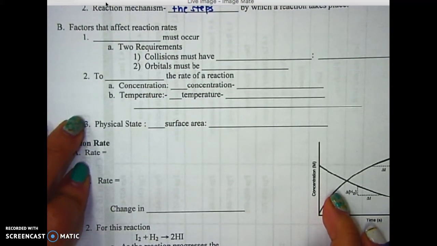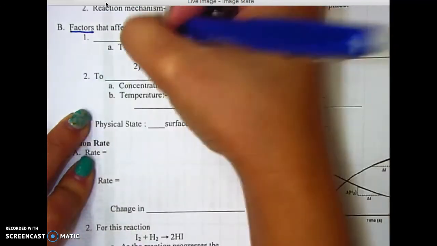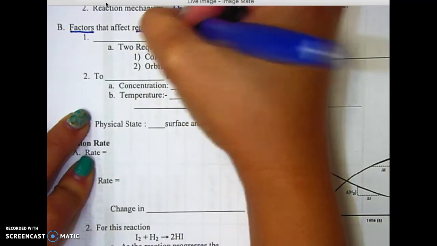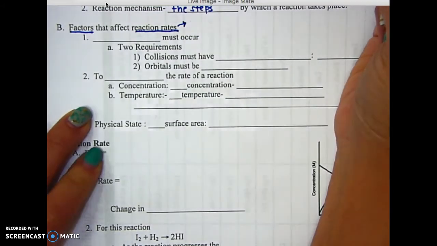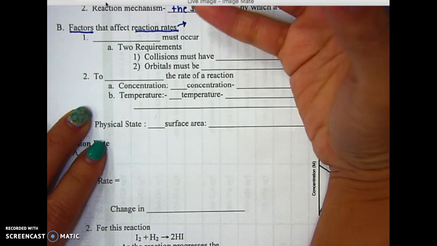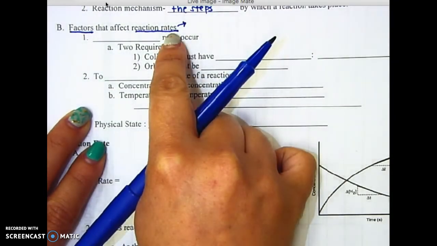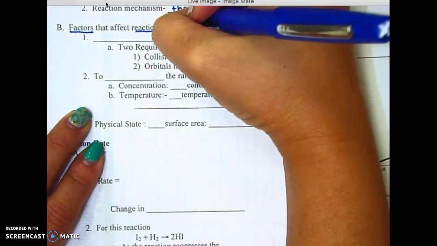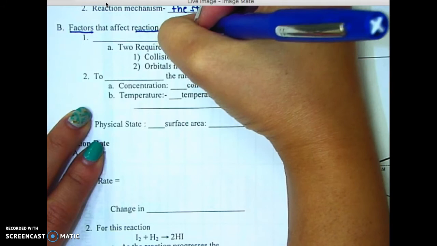So we also know that there are different factors that could affect how fast a reaction goes. And if you think about a rate, an easy rate to remember would be the speed of a car, right? You're looking at how much distance something travels in a given amount of time. When we talk about rates and reactions, we're basically looking at the concentration of something, reactant or product, given a set amount of time.